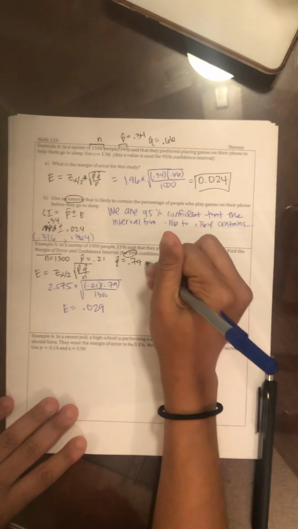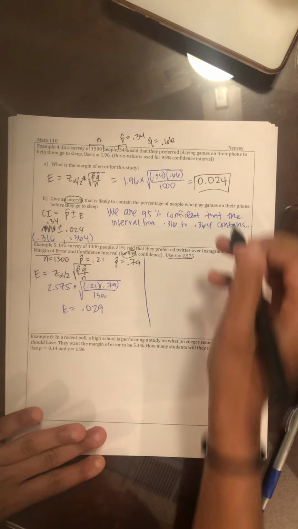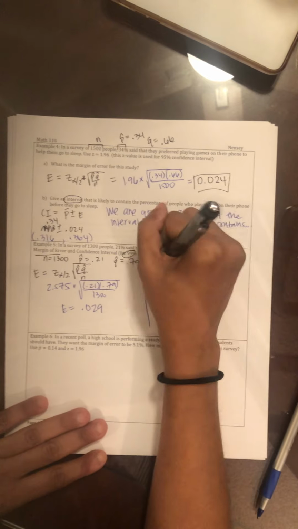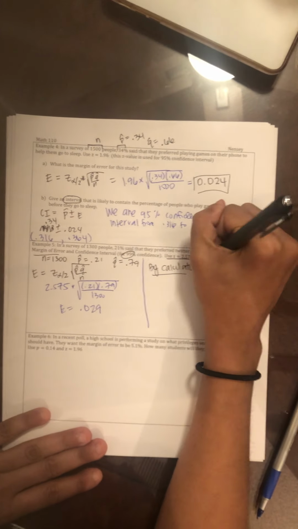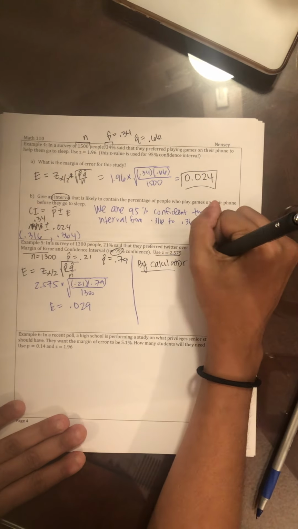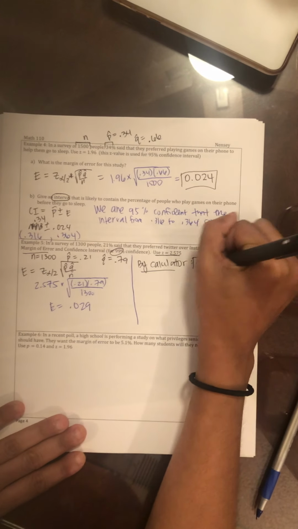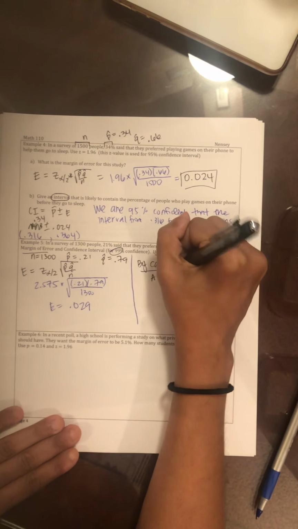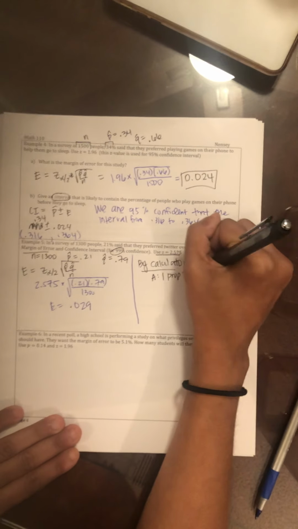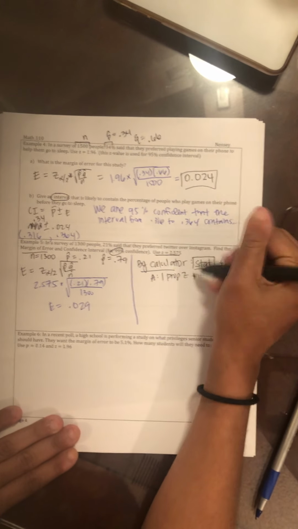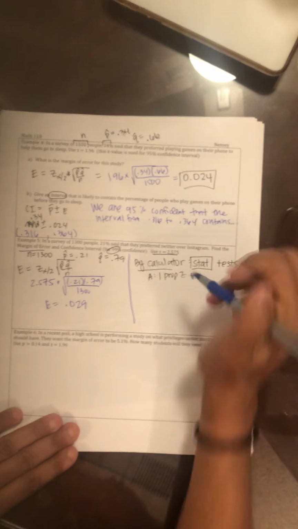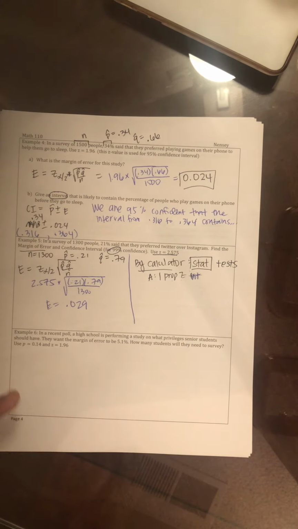Okay, now let's go ahead and do this by calculator, because that's more interesting sometimes. If you don't want to do it by calculator, you don't have to. But we're going to do something using the TI-84. So you're going to go to stat, and then you're going to scroll to tests. Then you're going to go to letter 8, which is 1-PropZInt. That is a 1 proportion Z interval, and that's exactly what we're doing.